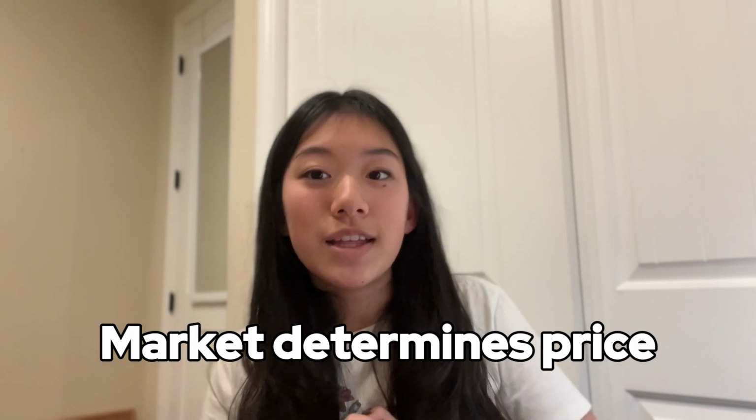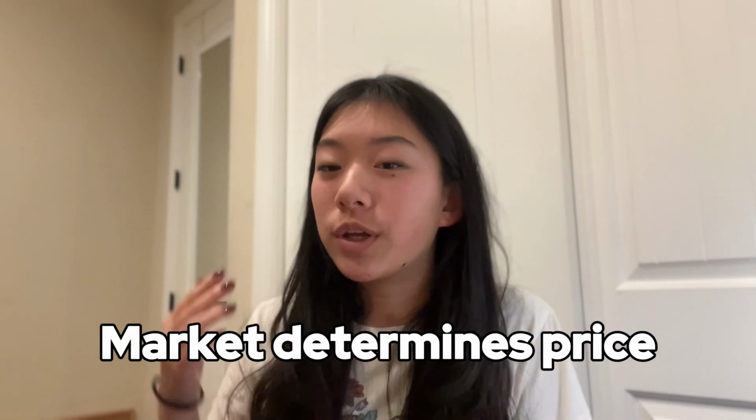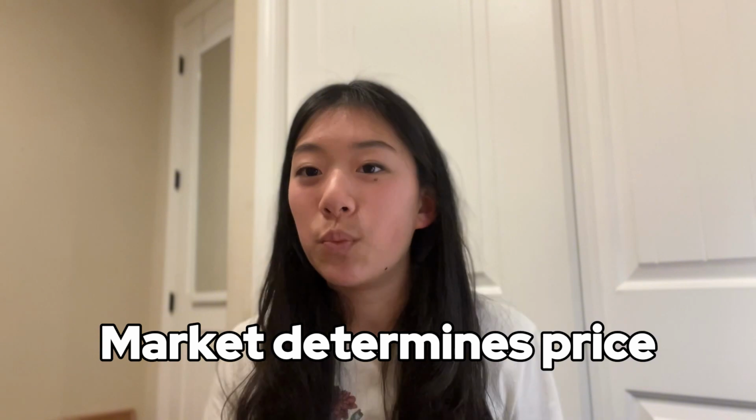But a common assumption people make is that the producer is the only one who ultimately determines the price. However, it's actually the market that determines the price. And so the suppliers rely on the given market price and demand to determine how much to produce.